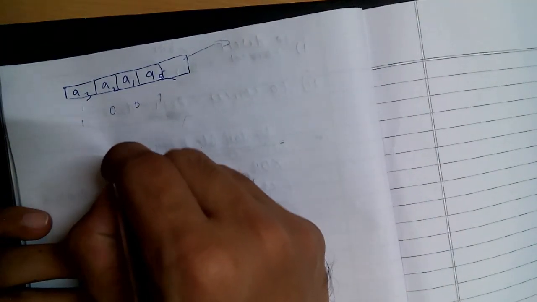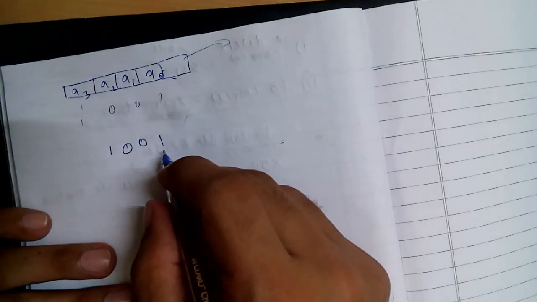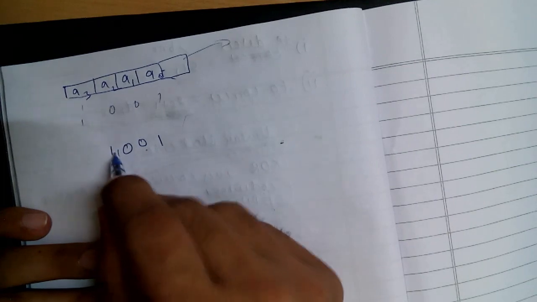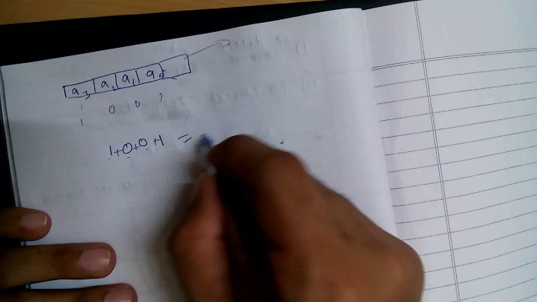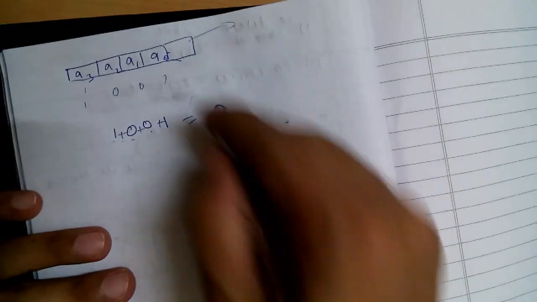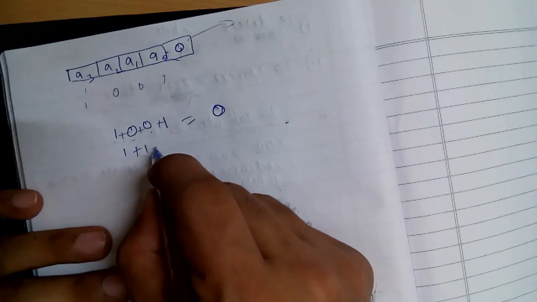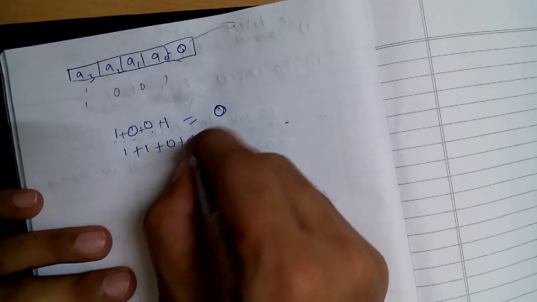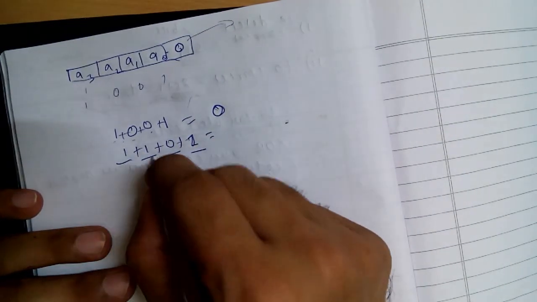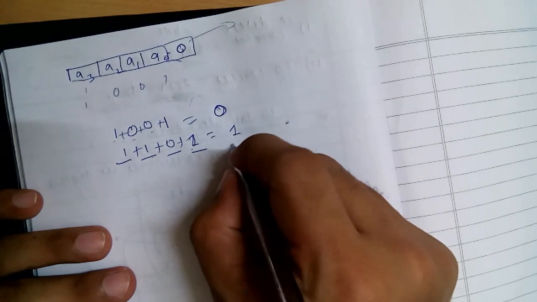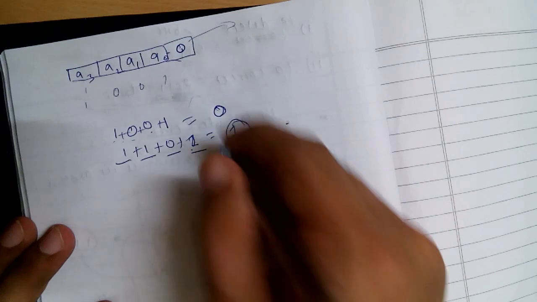Like if these were 0 0 1, so if we add this all, 1 plus 1 is 0, then it's 0, so it will be 0. And if it was this, like 1 plus 0 plus 1, then we will add 1 plus 1 plus 1, which is equal to 1. Simple addition of binary will give us 1.